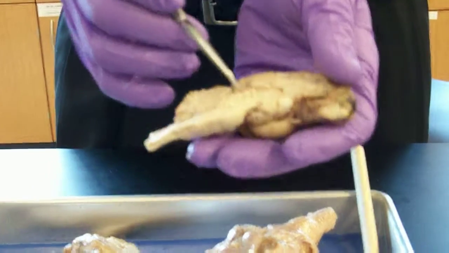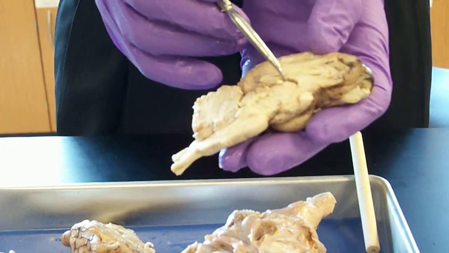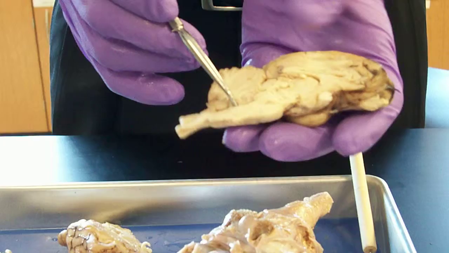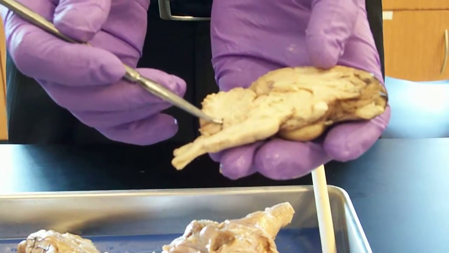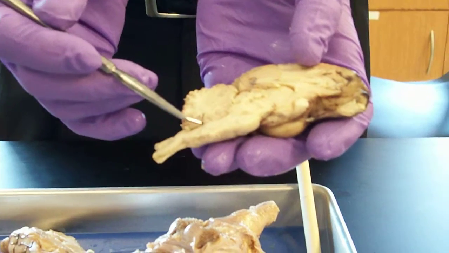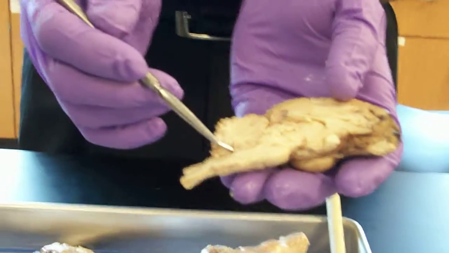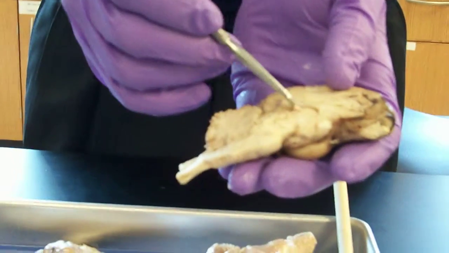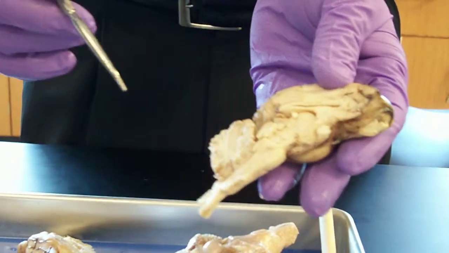We've got a little bit of debris here, but there's a channel that connects this 3rd ventricle all the way down right here, which is the 4th ventricle. The 4th ventricle is between the cerebellum and the medulla oblongata. So 4th ventricle, 3rd ventricle, and then those lateral ventricles are in that corpus callosum.